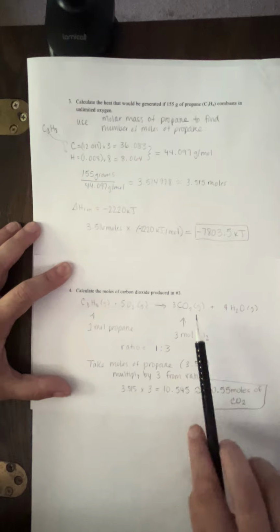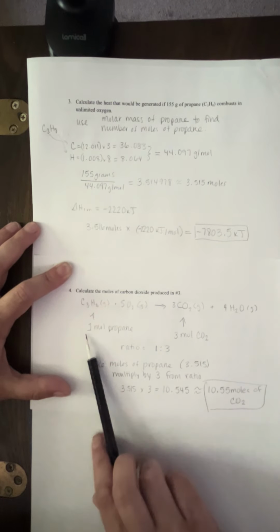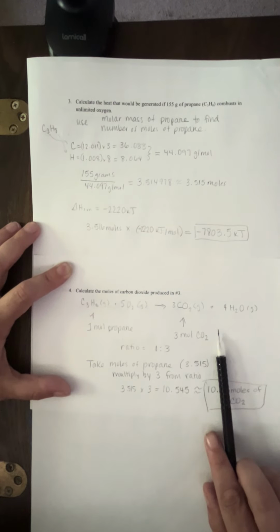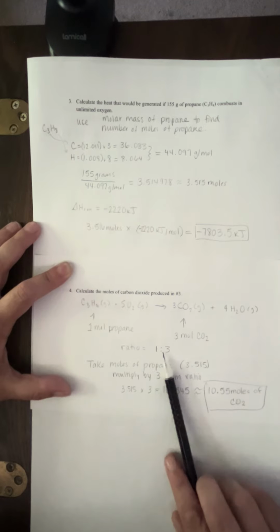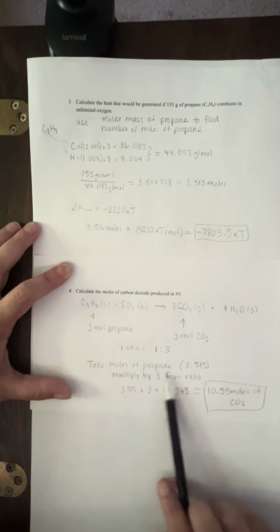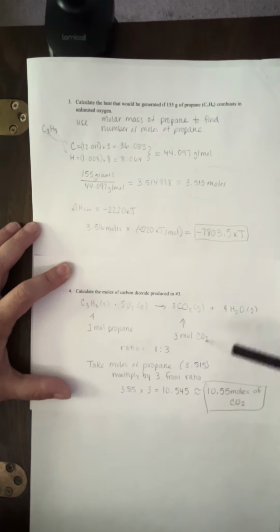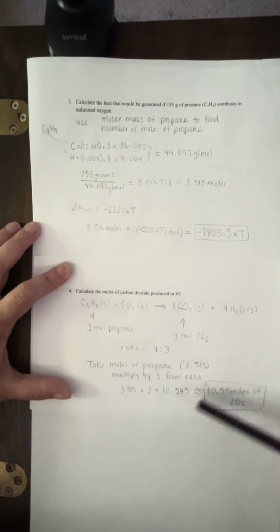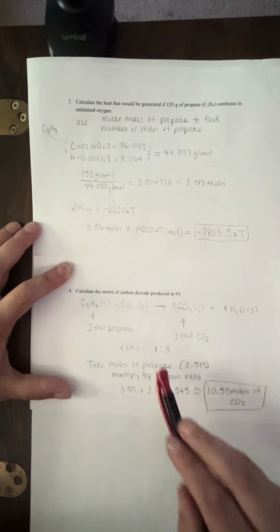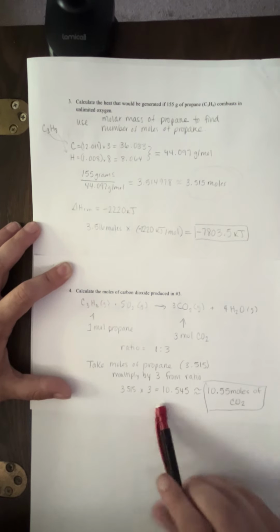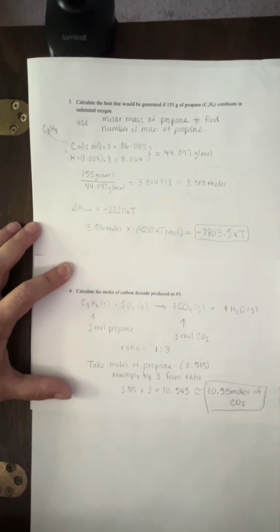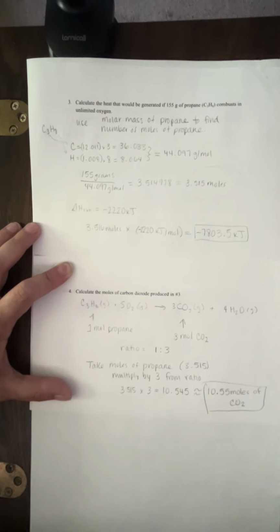In a balanced equation, we have 1 mole of propane and 3 moles of carbon dioxide, so our ratio is 1 to 3. We take our moles of propane, which we had right here, and multiply it by 3. We end up with 10.545, which I rounded to 10.55 moles of carbon dioxide produced.